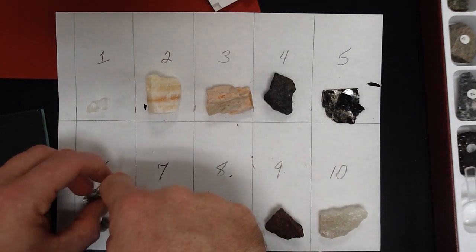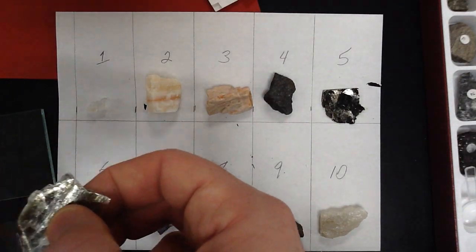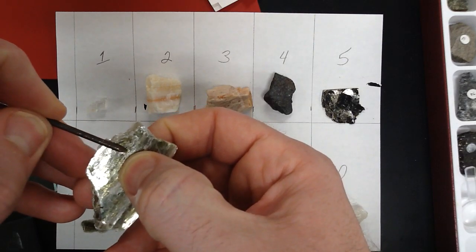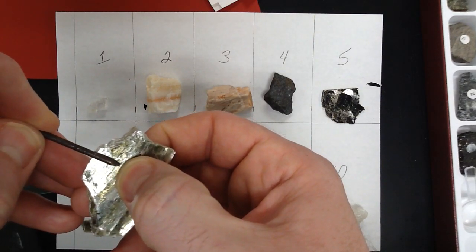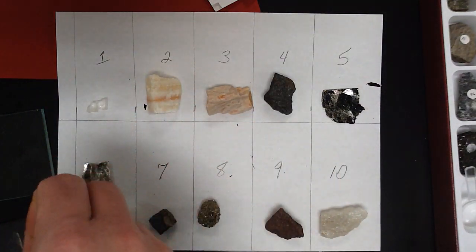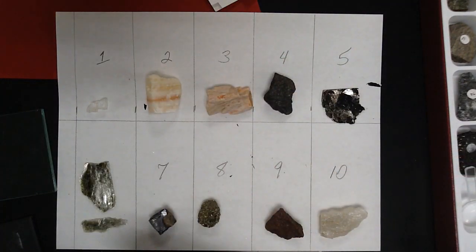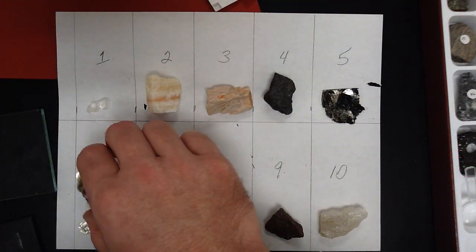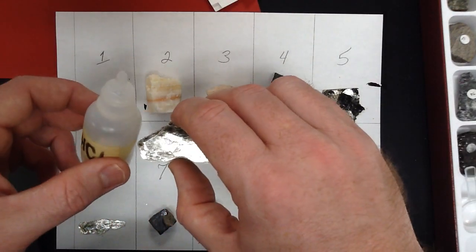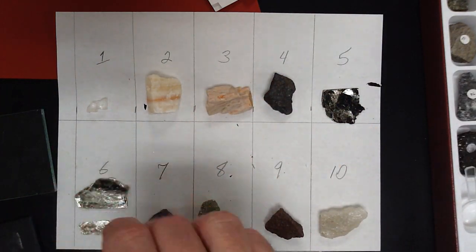Let's see if I can get a scratch on it with my fingernail. And yes, again, it's going to be kind of difficult to see, but that line right there is the scratch that I just put on it with my fingernail. So it is softer than 2.5. I was able to scratch it with my fingernail just like sample 5. Because I want to get through this fairly quickly, I will tell you it does not fizz with hydrochloric acid. If I were to drop this on here and wipe it off, it would not fizz.